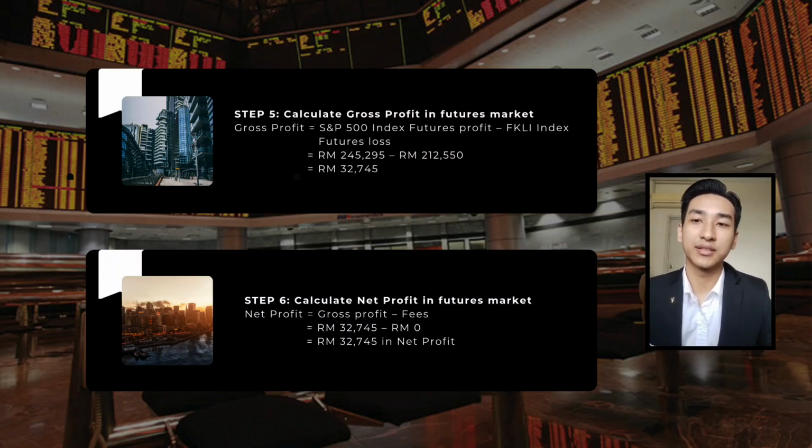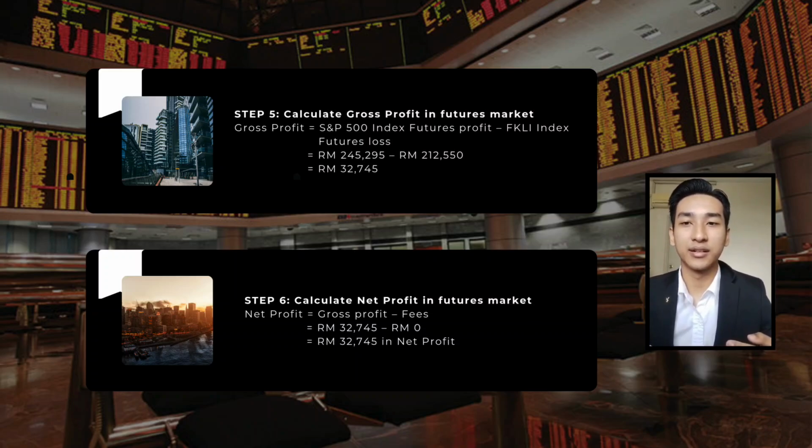Step 6 is to calculate the net profit. Since there is no commission fee, no fees whatsoever, the gross profit is the same as the net profit, at RM 32,745 ringgit. That is the answer for our intermarket spreading technique.